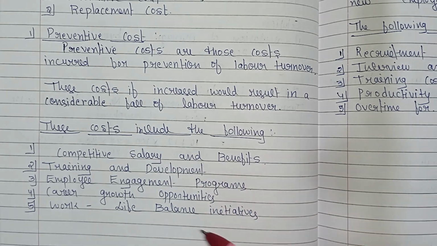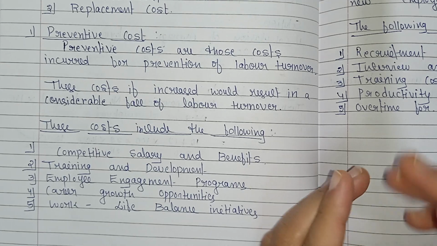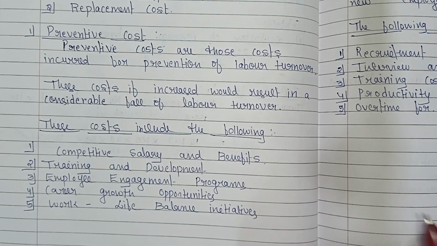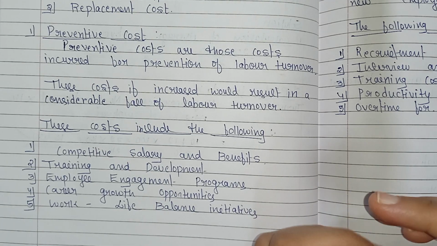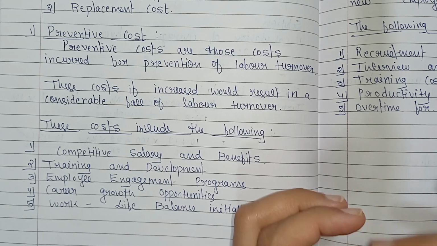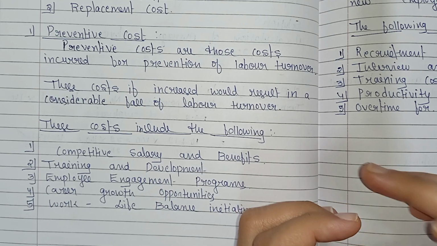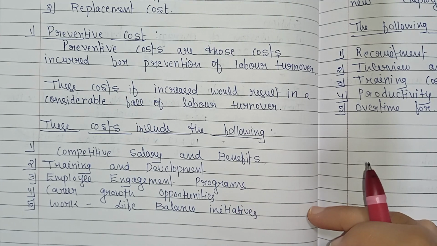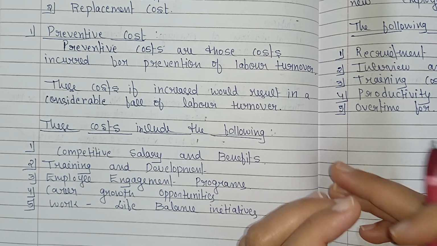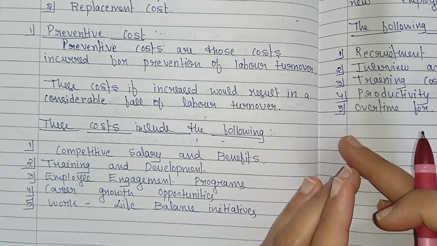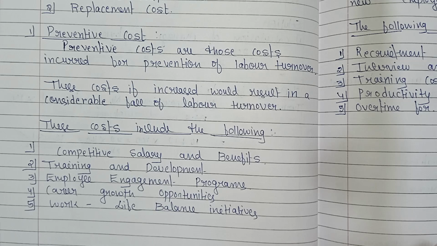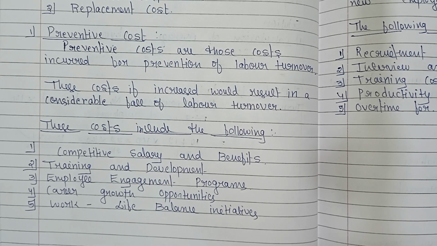The second one is training and development. It helps the employees to improve their skills and feel confident. If we provide training to the employees, they feel confident, reducing the desire to leave for better opportunities, because they are gaining in their current organization. Then why would they have to leave the organization, right? That is training and development.